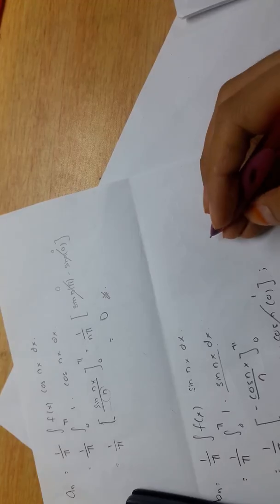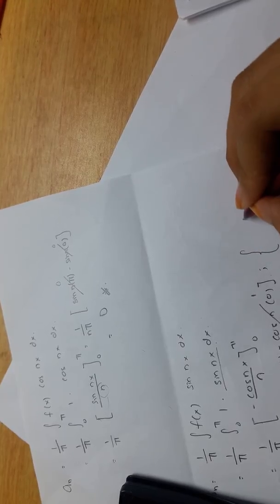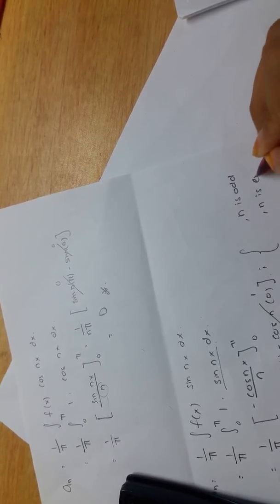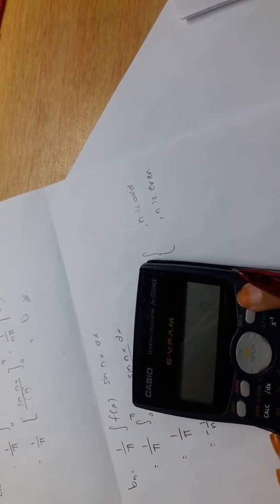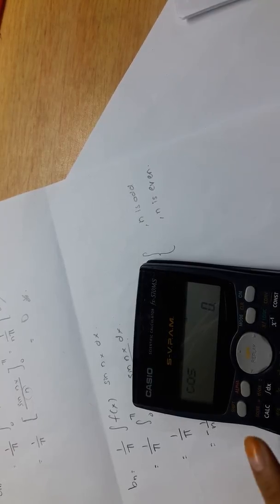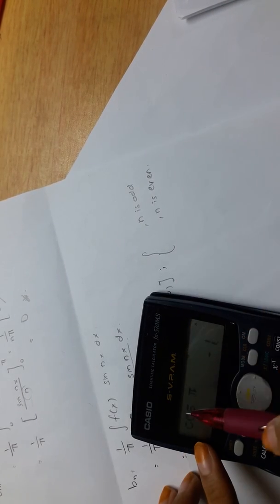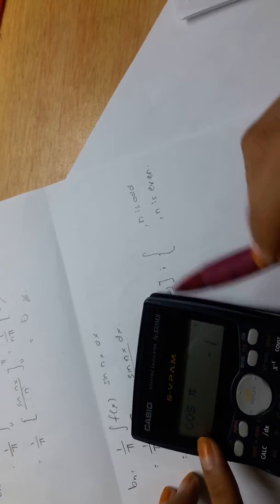The cases are when n is odd and when n is even. If you check with the calculator, cos pi is negative 1, so for odd n we get negative 1.